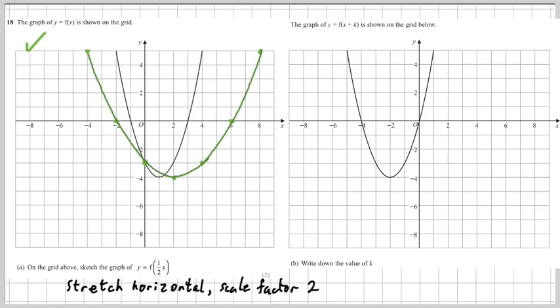Okay, part B, we've already established that this is a translation, k units to the left. So visually you should be able to see that the two curves are, there's no other transformations been applied. So you should just be able to look at the coordinates over here, which was 1, minus 4, and now it's at minus 2, minus 4. So it must have gone left 3 units.